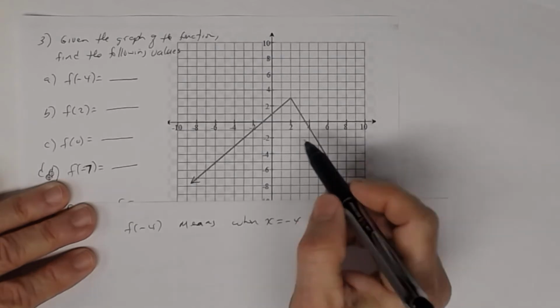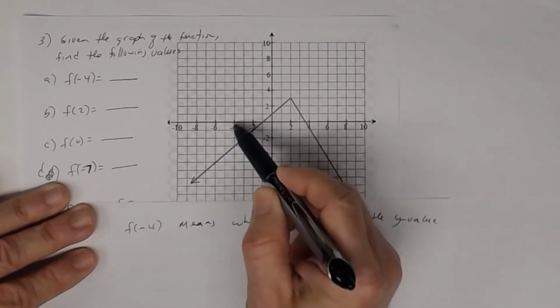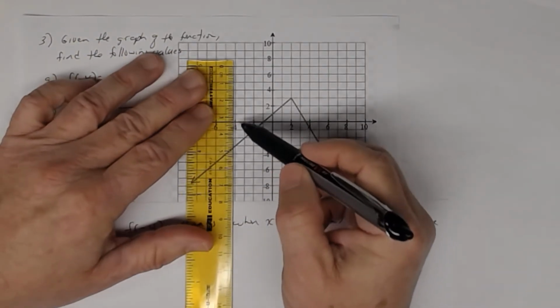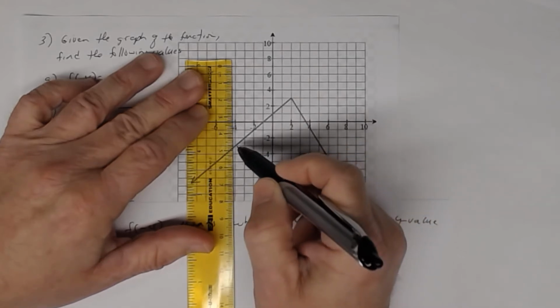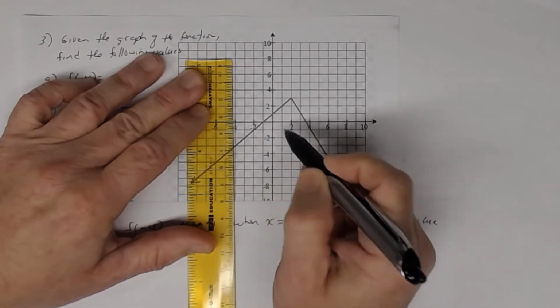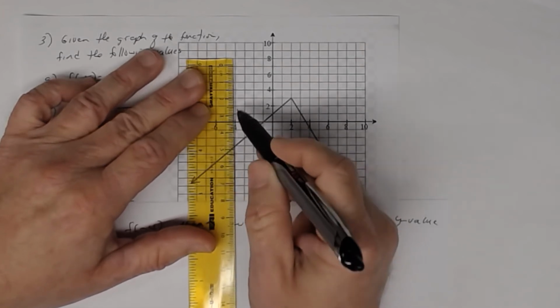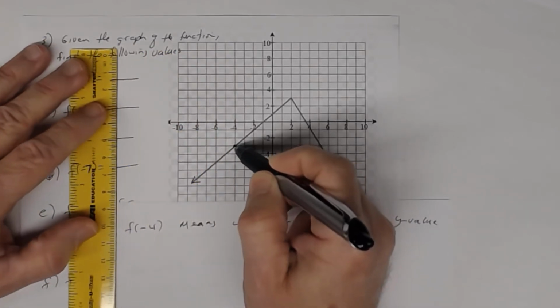So all you have to do is find where x is -4. See where x is, so that's the x-axis, so -4. And then what I would do is use a ruler or something. So here's x is -4, and here's a graph. I would put a dot on the graph where that ruler intersects the graph.